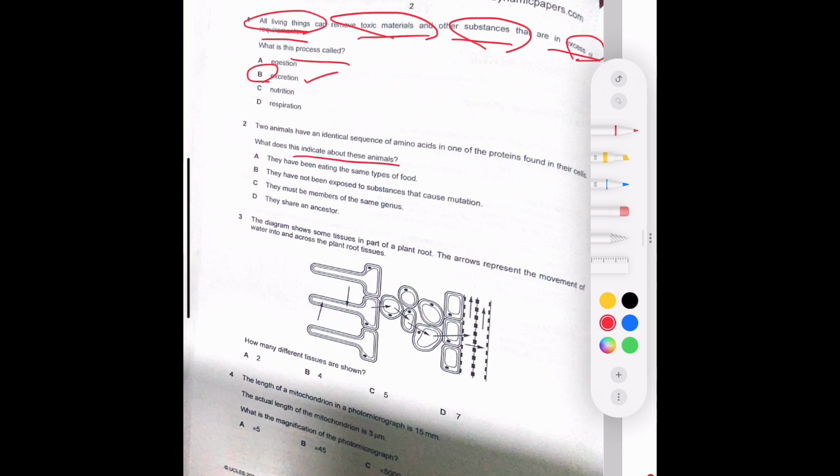Number 2. Two animals have an identical sequence of amino acids in one of the proteins found in their cells. What does this indicate about these animals? Well, we have to pay attention here that it says identical sequence of amino acids, and therefore it should be because they share a common ancestor. And because they share a common ancestor, they have the same amino base DNA sequence. And therefore, the reasonable answer here would be D.